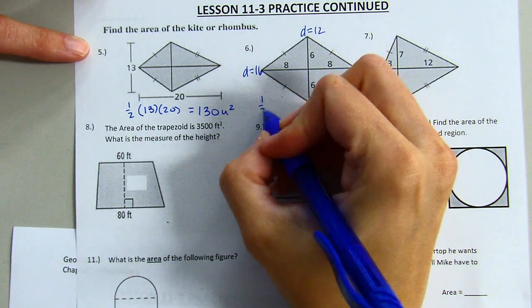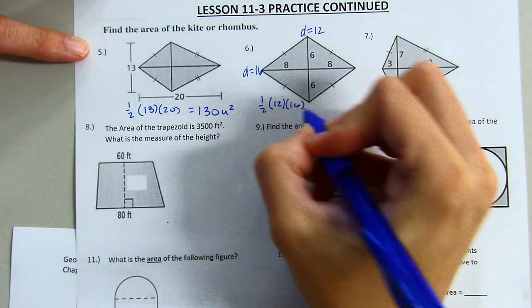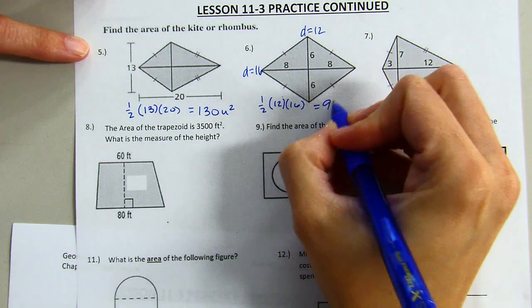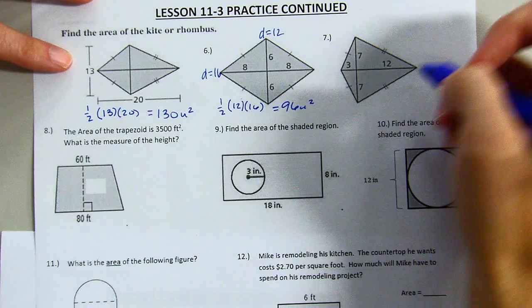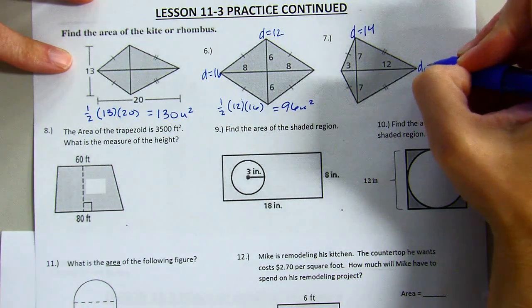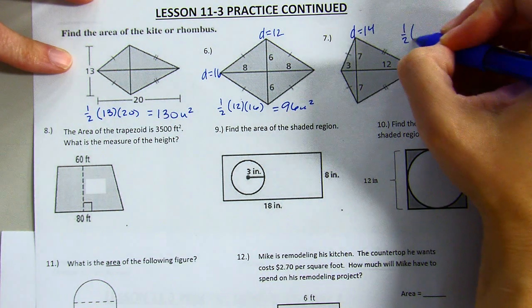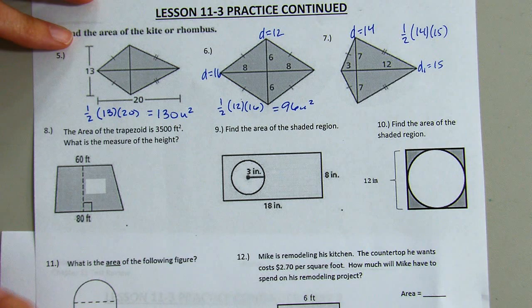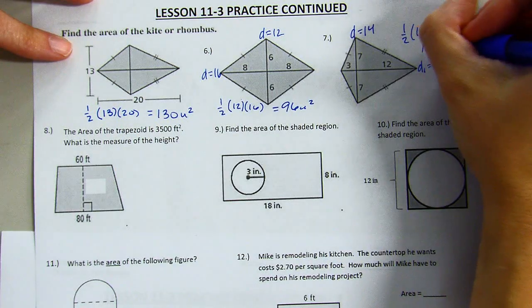So we're going to do 1/2 of 12 times 16. So we get 96. In this diagram, this diagonal is 14, this diagonal is 15. So we've got 1/2 of 14 times 15. That gives us 105.